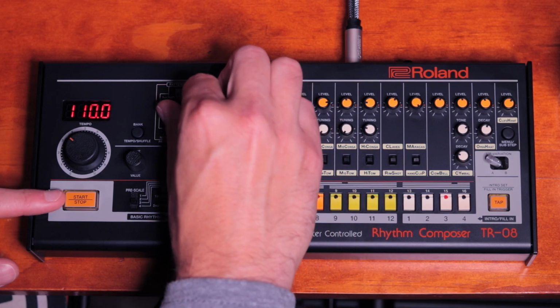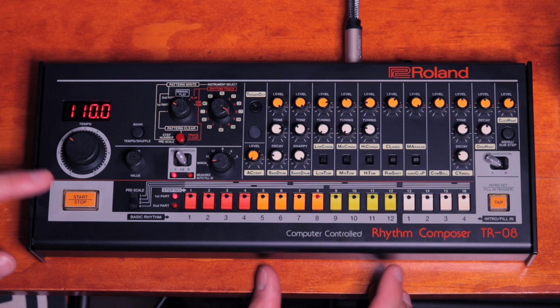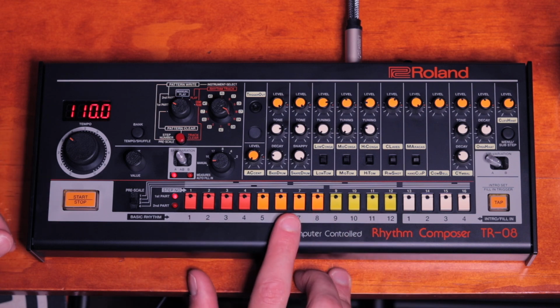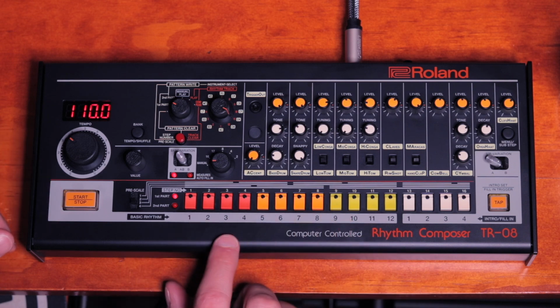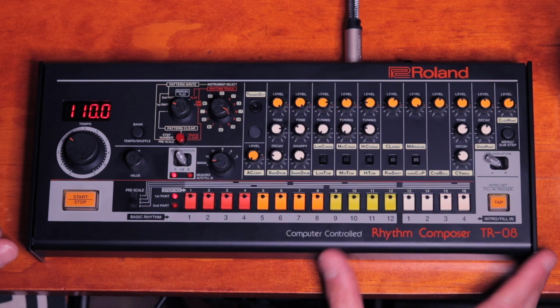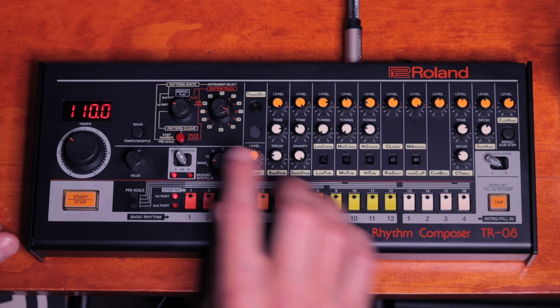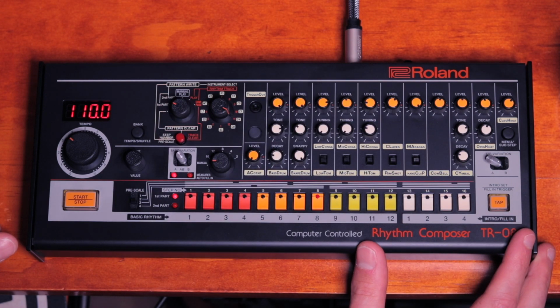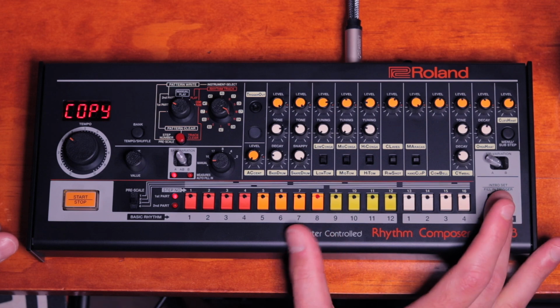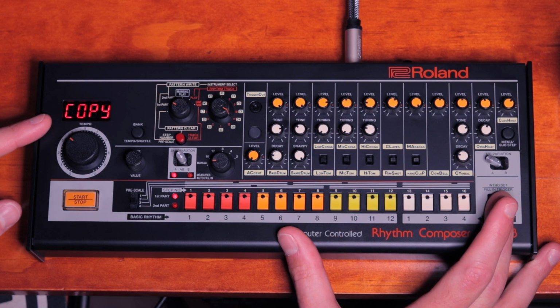Let's go ahead and make one more pattern on 9 just really quickly. I'm going to show you how to copy the pattern that we just did to another pattern here. This is something, again, that was not very clear. But all we need to do is just go back into our first part, pattern right, and then we're going to hold down tap, and you're going to see a copy menu come up.